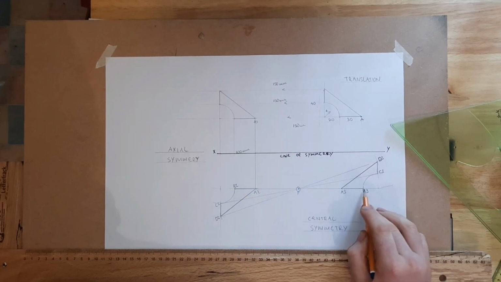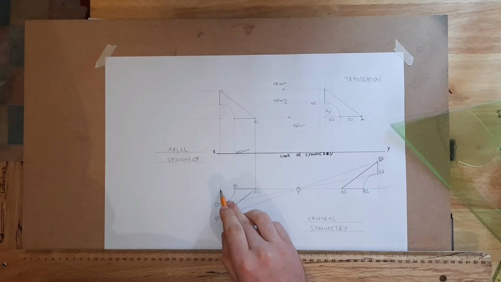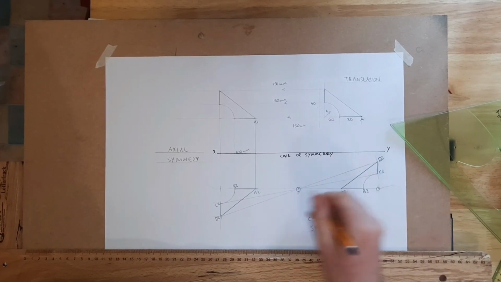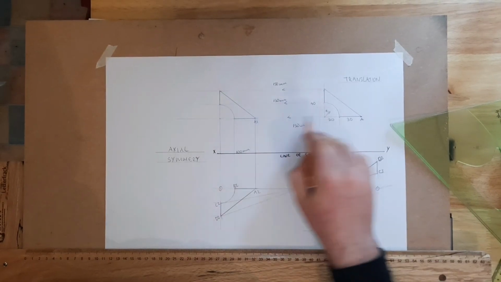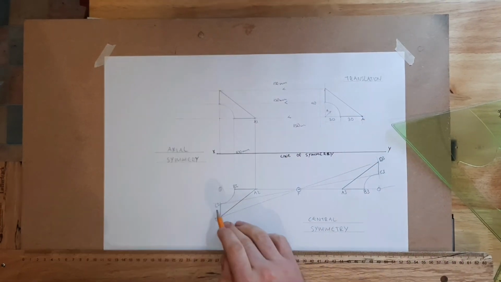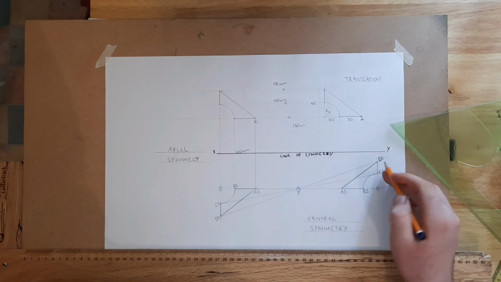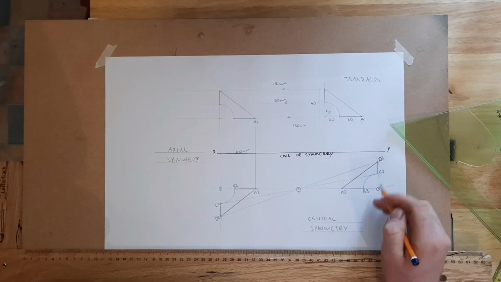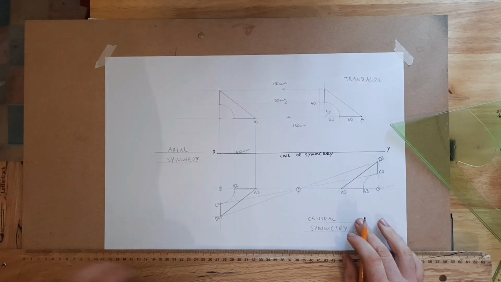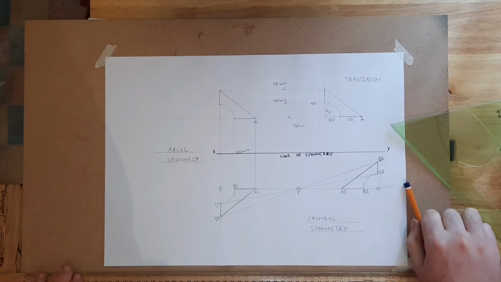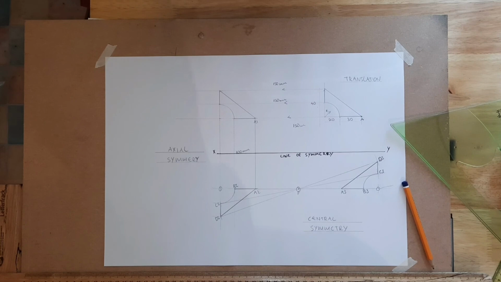B2 is here. And obviously this is our point where we can swing our arc, here. So it's the same arc for all. C is up here, and finally D, and we join up all our lines, do our arc, and we get our shape from central symmetry. So that's a transformation geometry exercise.